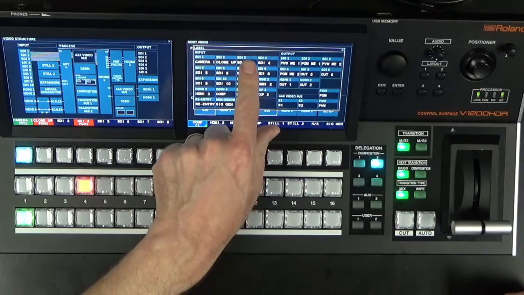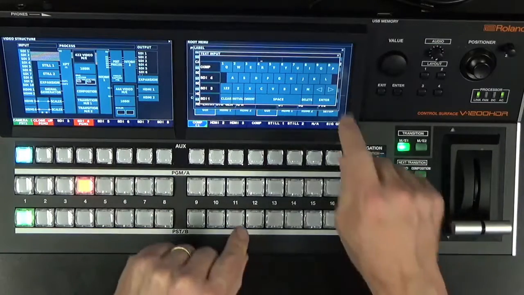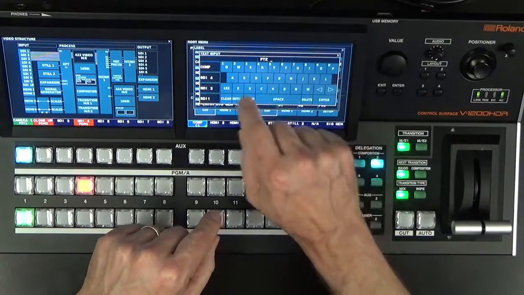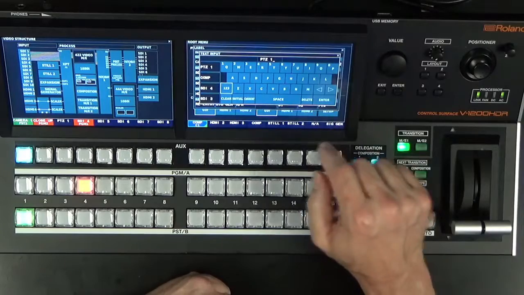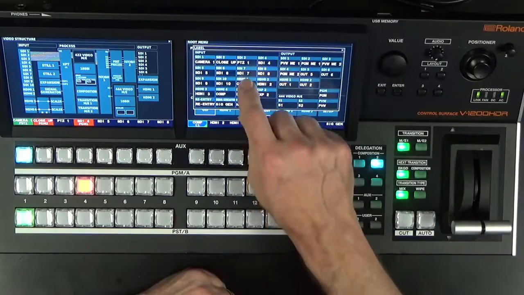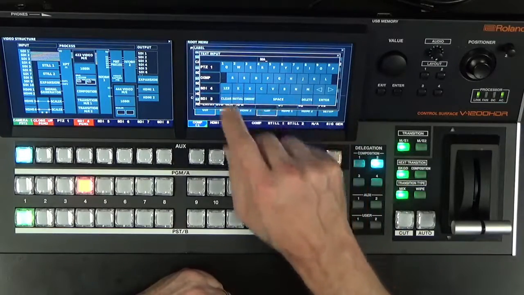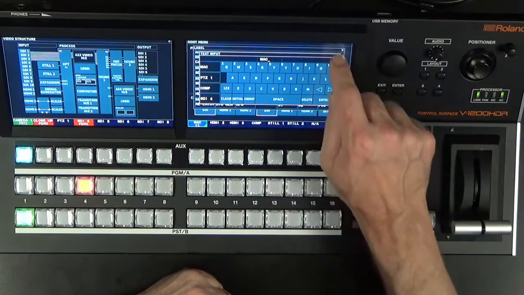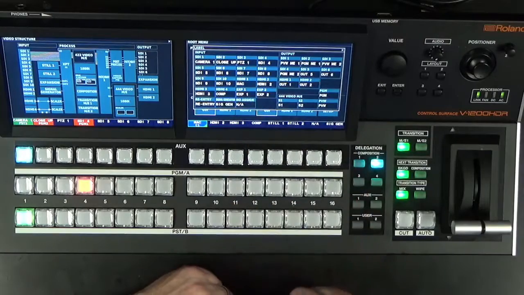So let's say SDI 3, I want to label that PTZ, so I'm going to hit the clear button, and type PTZ, and maybe this is camera 1. Make sure you hit the enter button, and then that assigns that label to that video input. Maybe on HDMI 1 instead of computer, I want to label this Mac. Make sure I hit the enter button, and then I hit the close. So you can see my video inputs are now labeled.